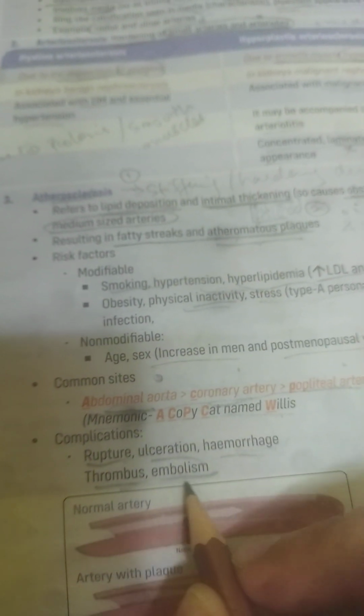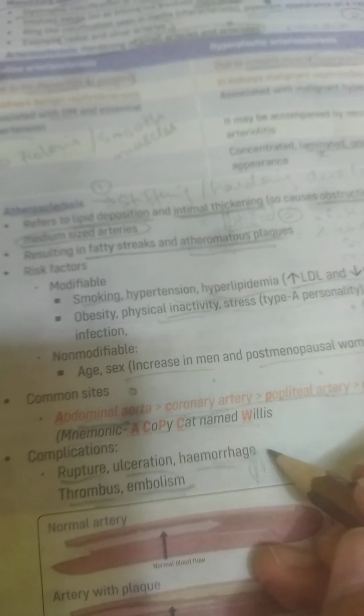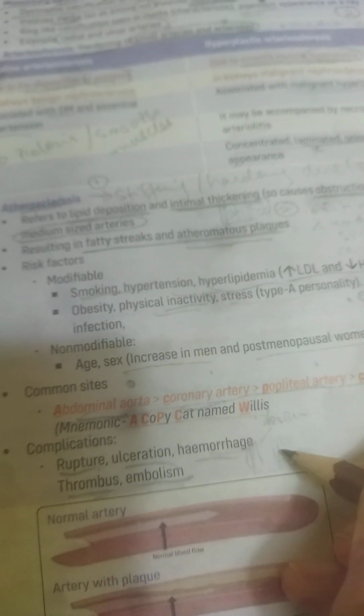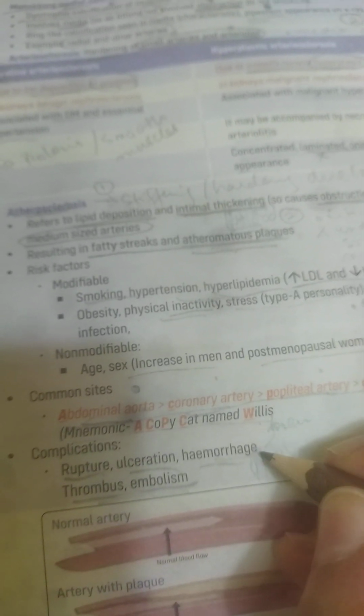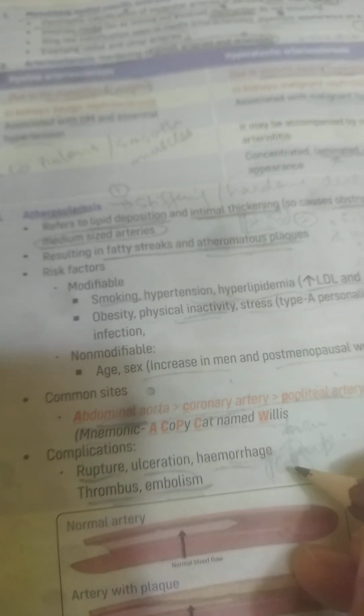What are the complications? It can rupture or cause hemorrhage or thrombus, and because the vessel is narrow, there are increased chances of hemorrhage, like rupture, or increased chances of thrombus or emboli.